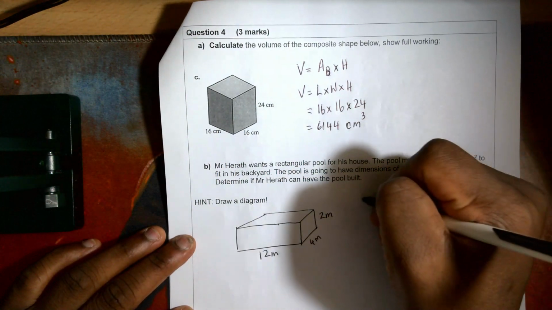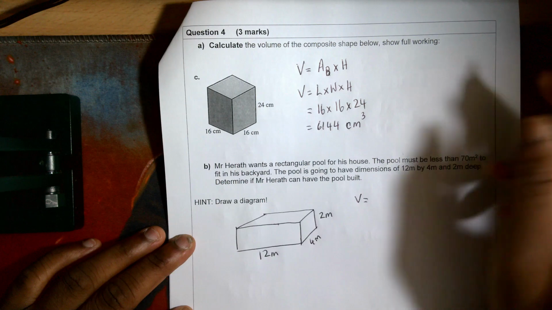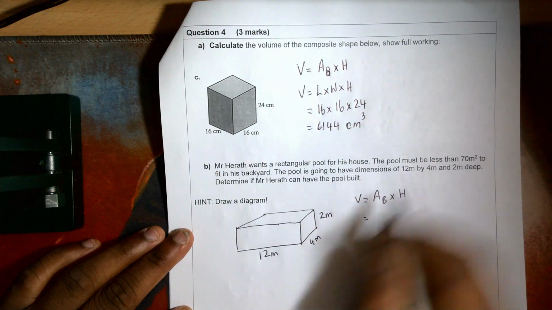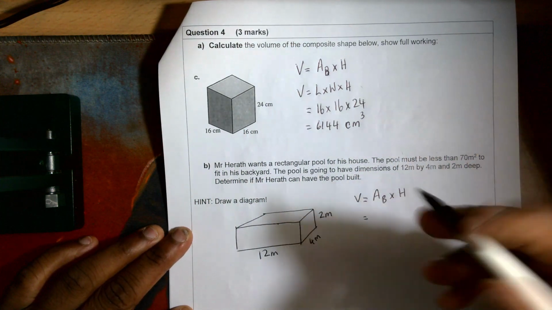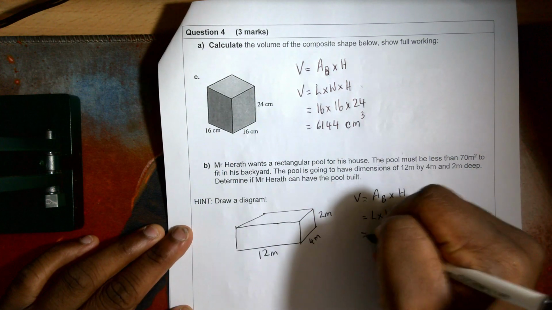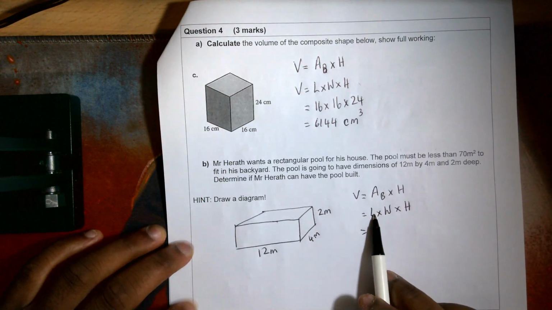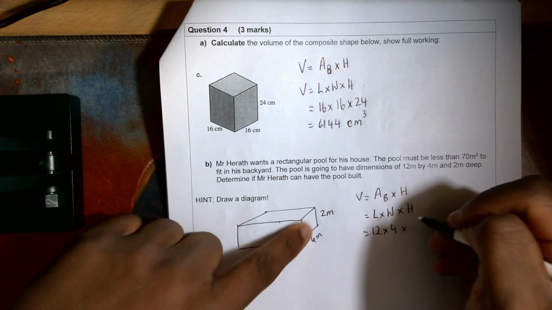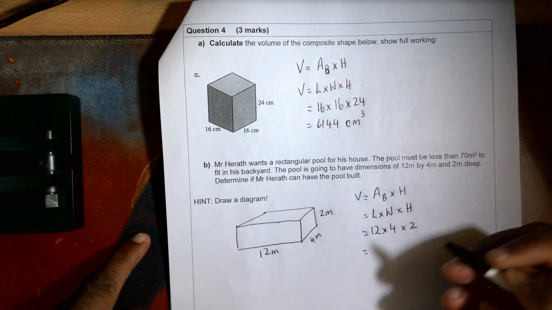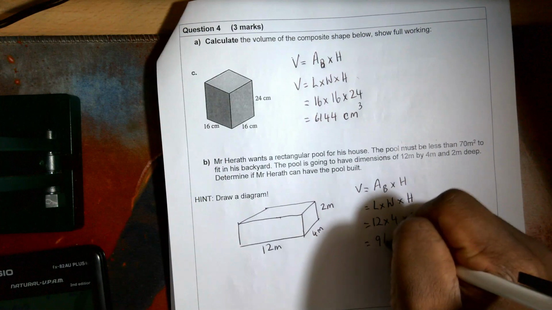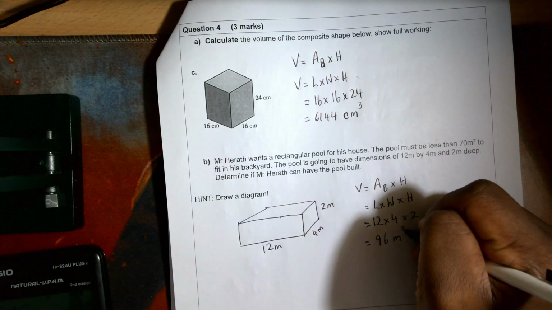We know that volume of a rectangular prism or any shape is area of base times height. We know from up here that the rectangular prism formula is length times width times height. We know the length is 12, the width is 4, and the height is 2. So I'm going to do that on my calculator, which gives me 96 meters cubed.